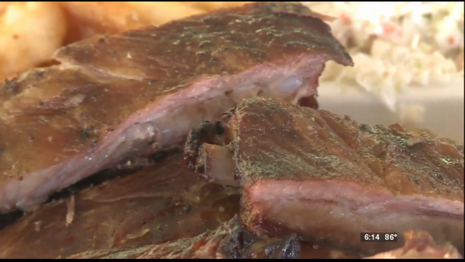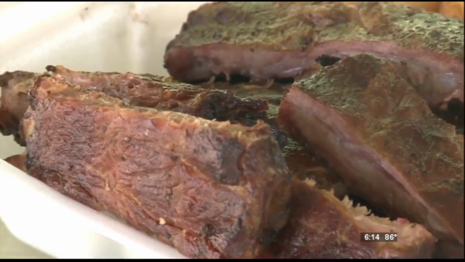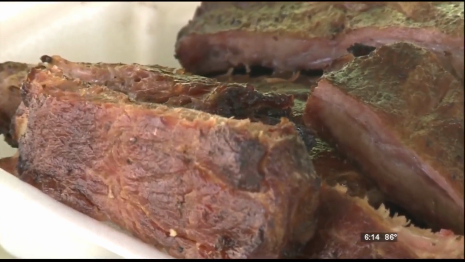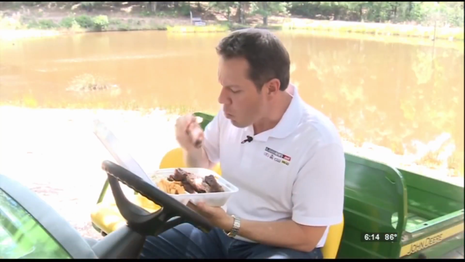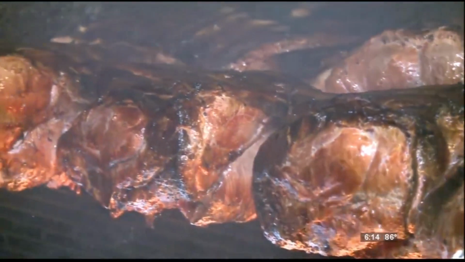Just enough of that smoke to get into the meat, but not to overpower it. Just enough salt, just enough seasoning, just enough vinegar to really give it a unique taste. And it is tender too, but not too tender, but just enough that when you bite into it, it comes right off the bone.